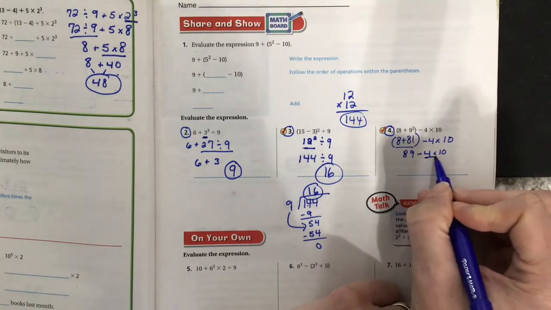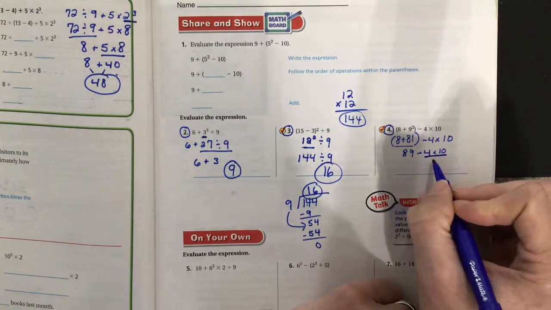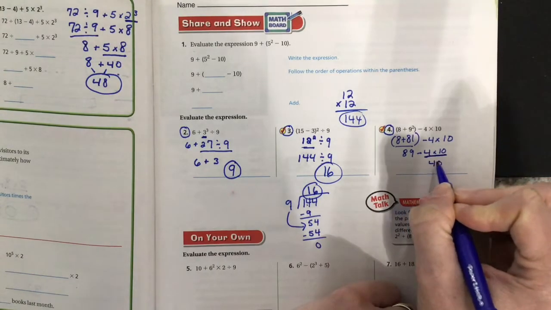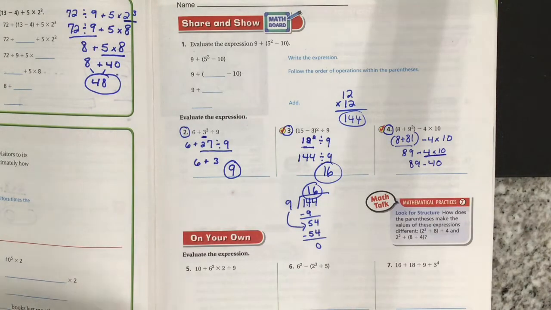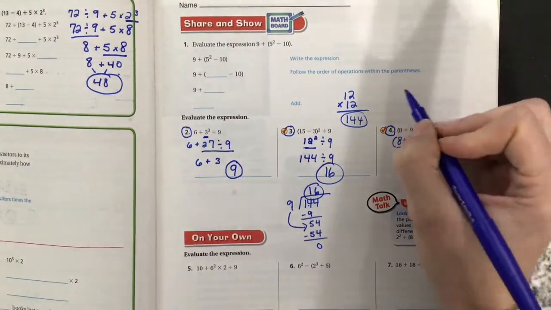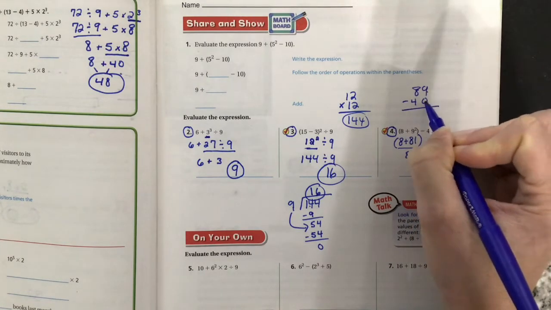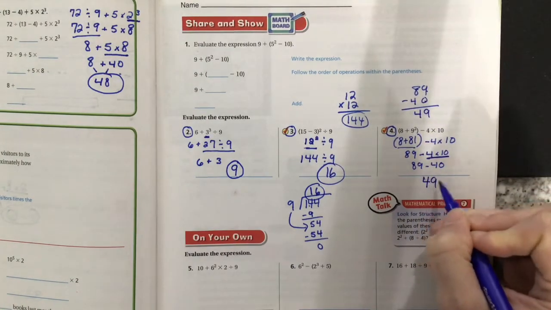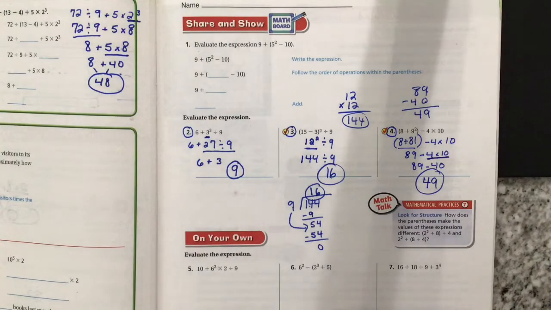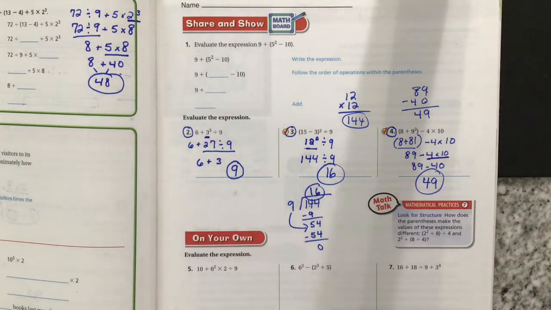4 times 10 is my next step because I don't have any exponent, so I'm on to step 3. 4 times 10 is 40. So then I have to figure out what 89 minus 40 is. Okay, so some of you might be able to do that in your head. Some of you might need to come to the side here and do 9 minus 0 is 9. 8 minus 4 is 4. And my answer for that last one is 49. Okay, so number 2, a little bit easier, and work our way to probably the toughest one being number 4.